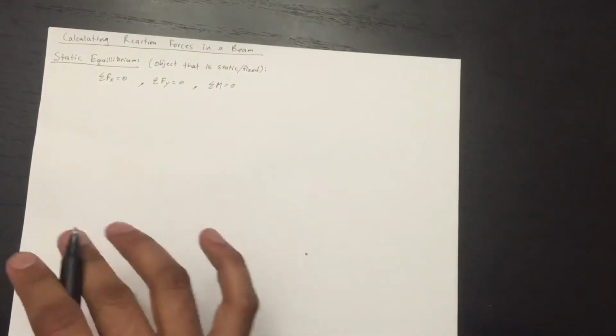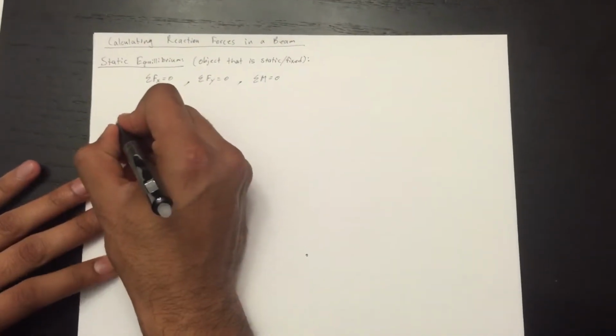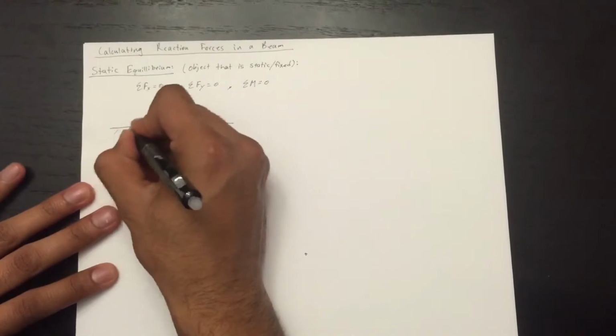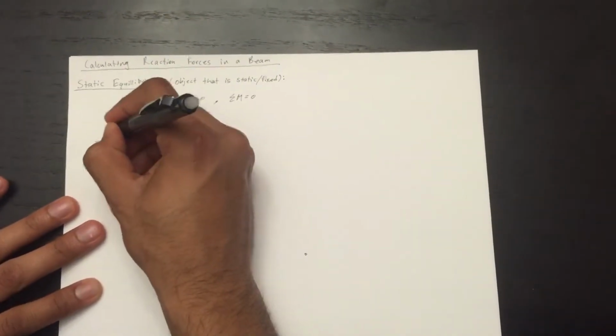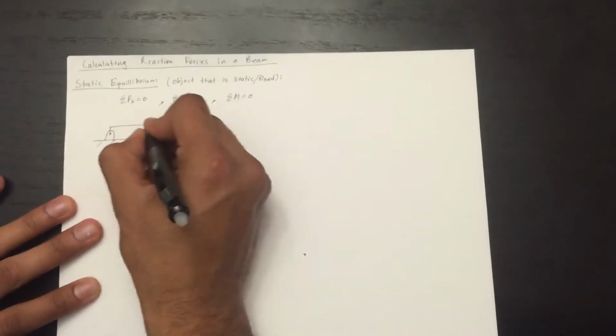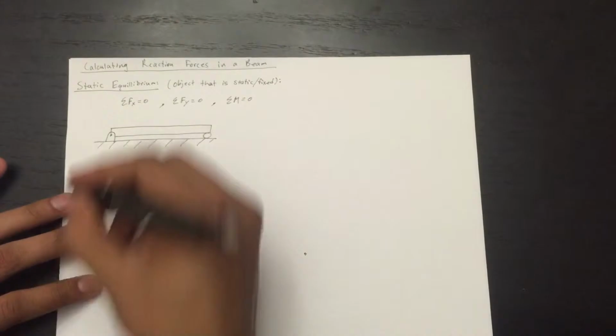So, now that we know that, let's do a problem. So, we have a beam that has two supports.